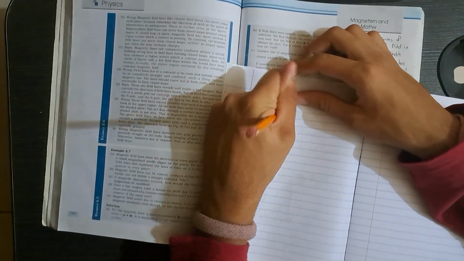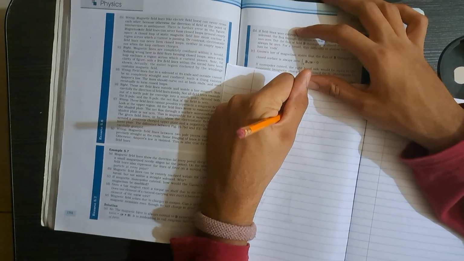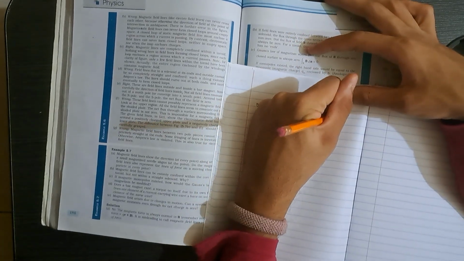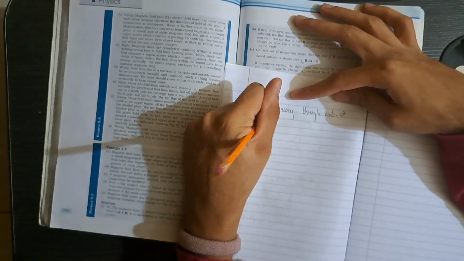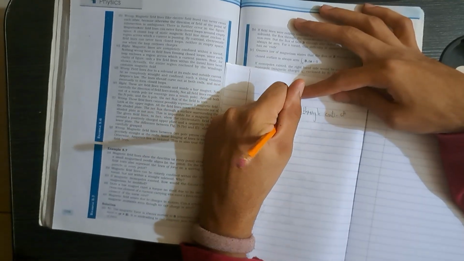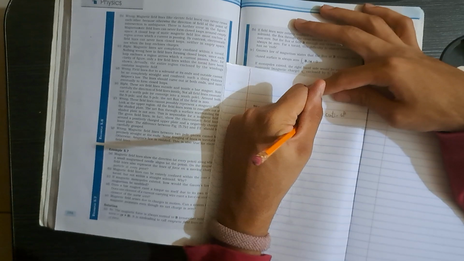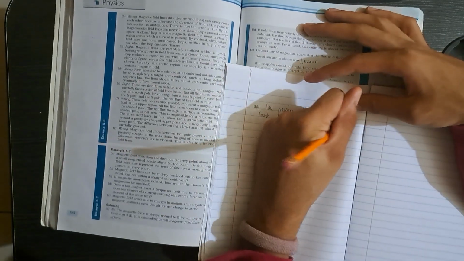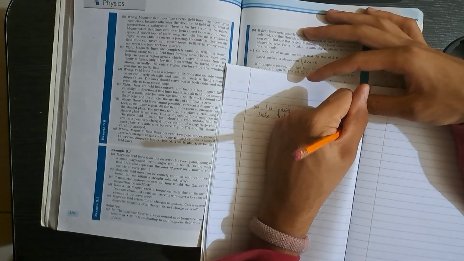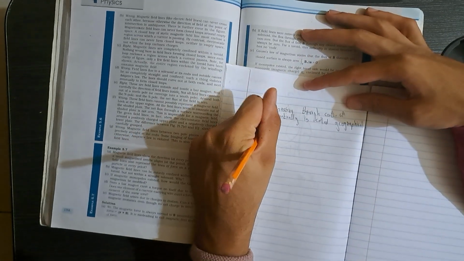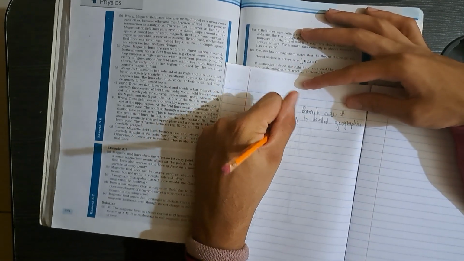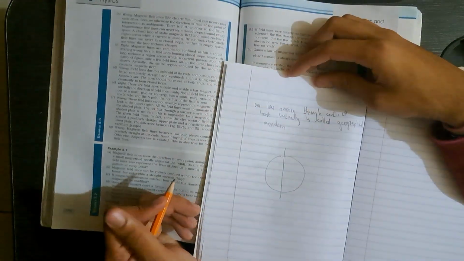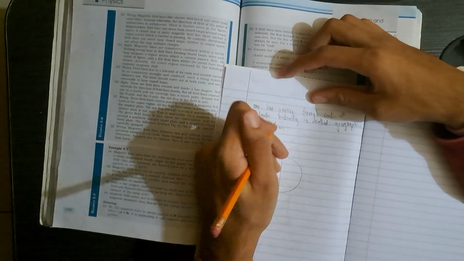One line passing through the center of the Earth vertically is called the geographical meridian. If this is Earth, one vertical line passing through the center is called the geographical meridian.